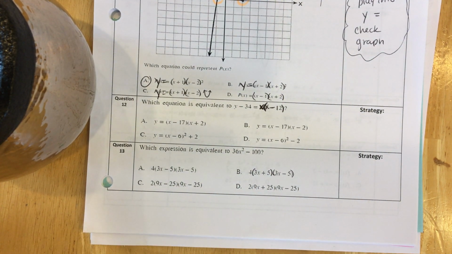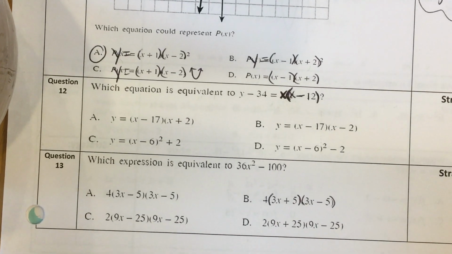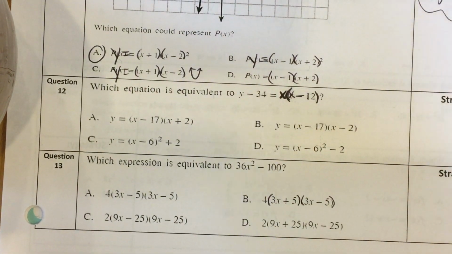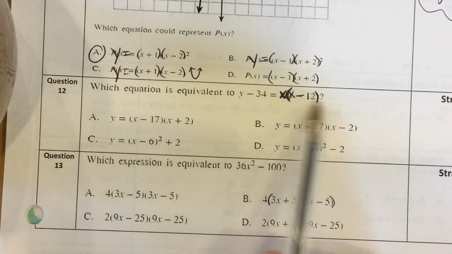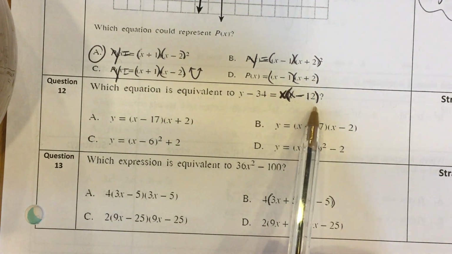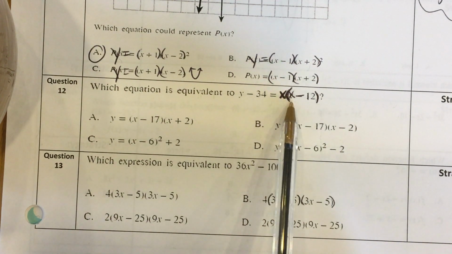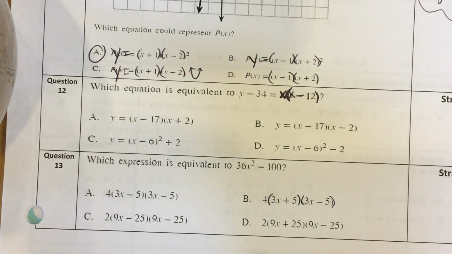All right, question number 12. It says, which equation is equivalent to Y minus 34 equals X parentheses X minus 12. Mine didn't copy very well, guys, so I tried to write over it very sloppily, sorry. All right, this one is a bit tricky, and you're going to see why in a second, okay?